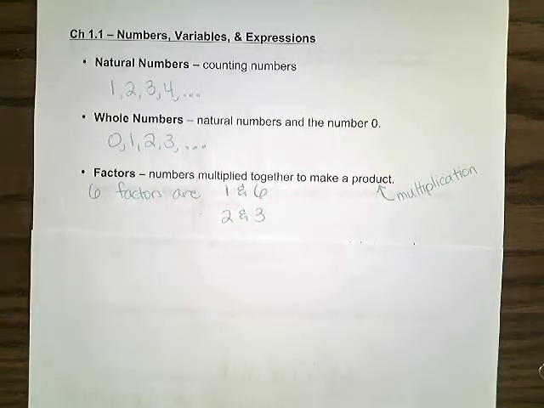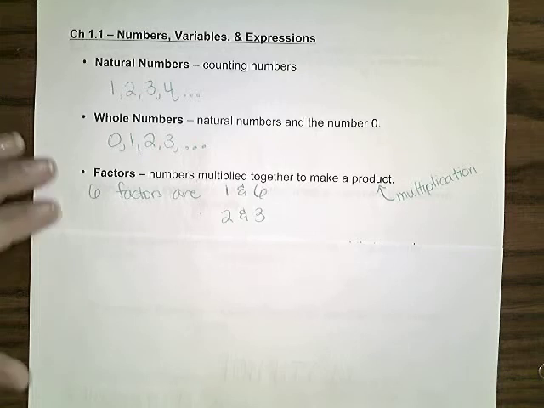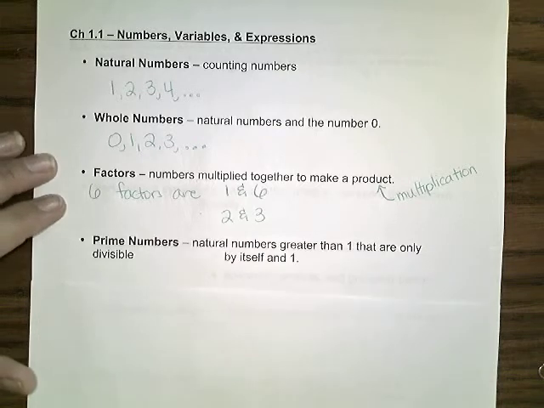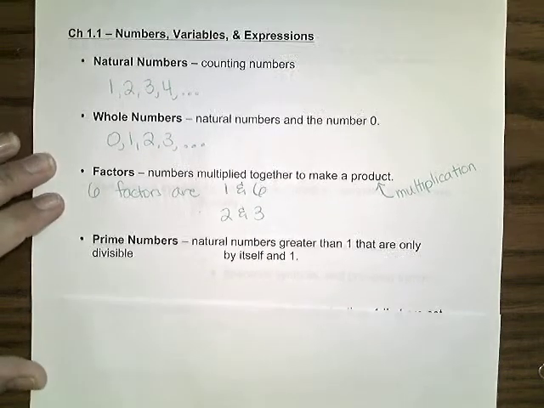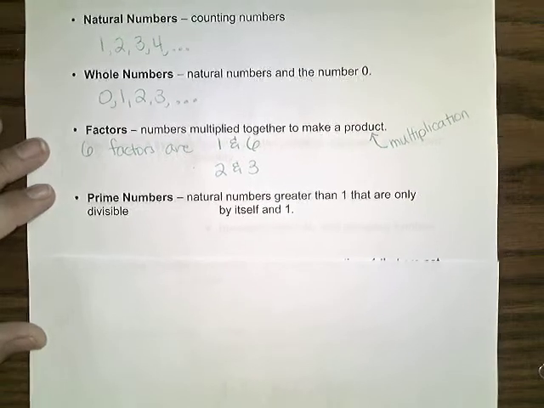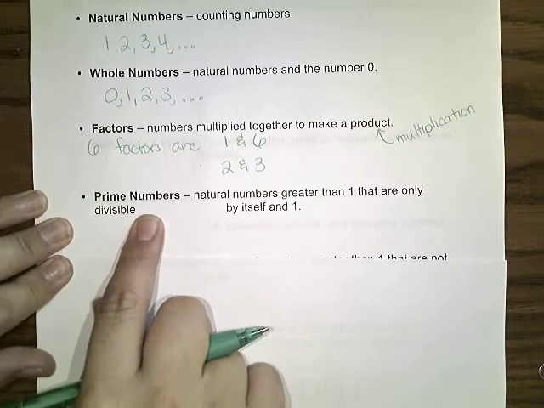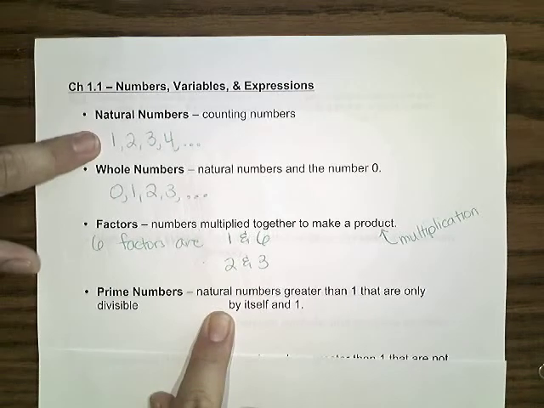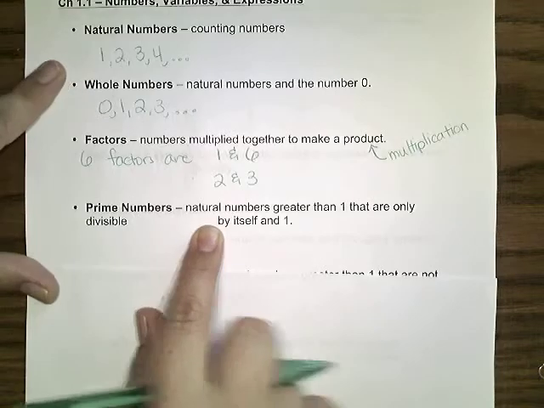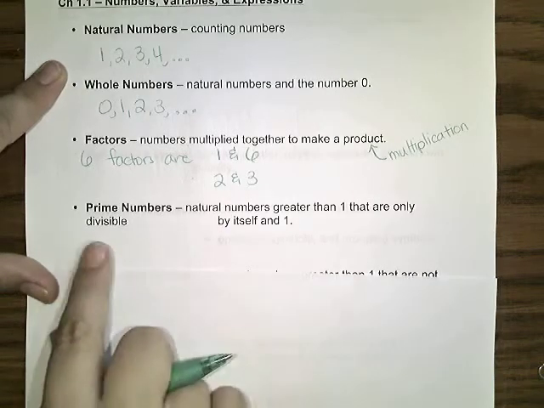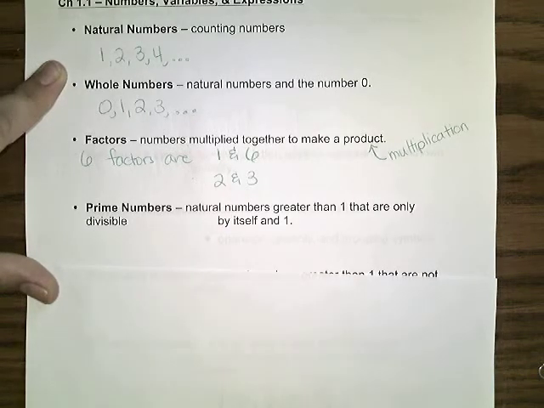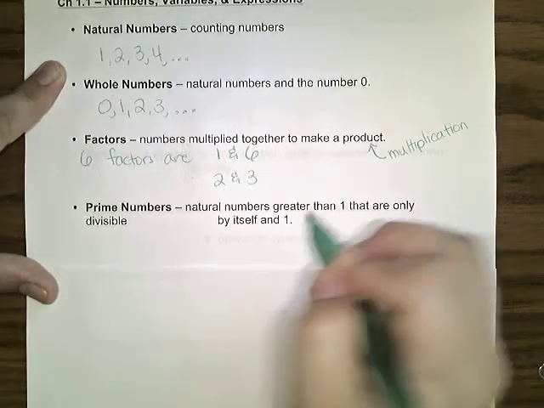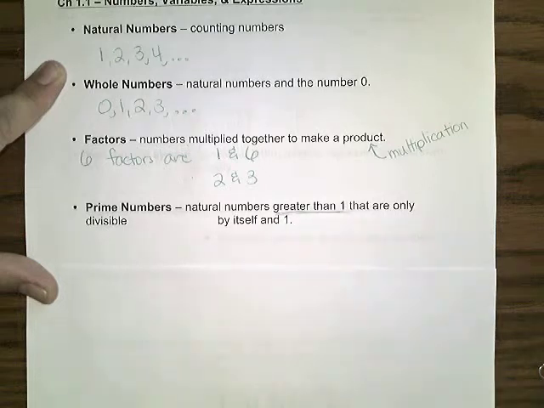So now that we've talked about factors, we're really going to be dealing with this when we're looking at prime numbers and composite numbers. Prime numbers are natural numbers, so remember 1 up. So natural numbers greater than 1 that are only divisible by itself and 1. Your textbook has a little more complicated definition for it, but that's pretty much the gist of it. Natural numbers that are greater than 1 and divisible by only itself and 1.